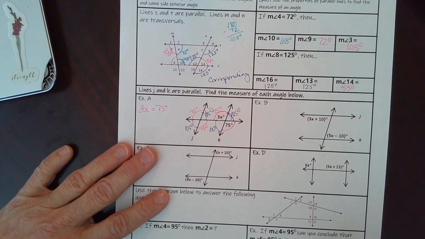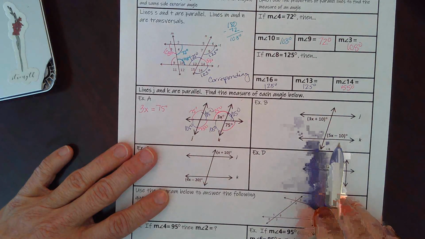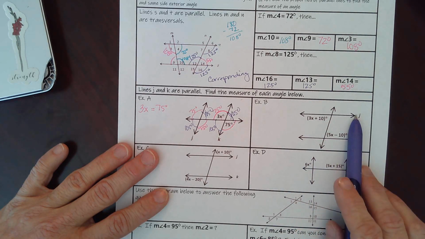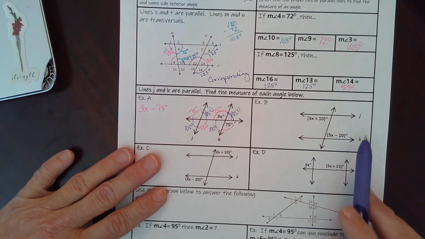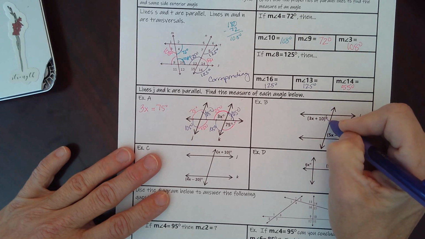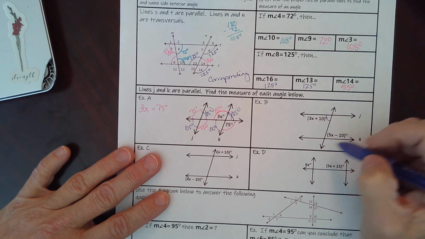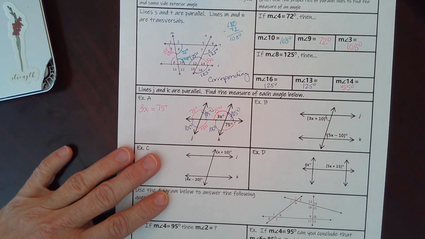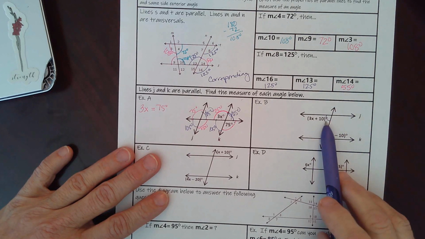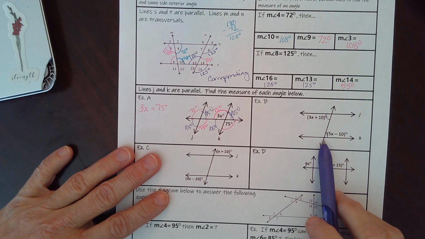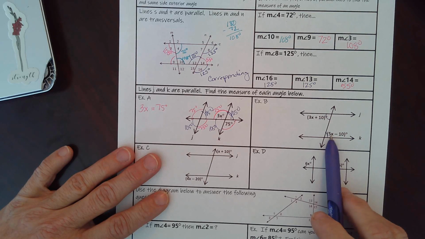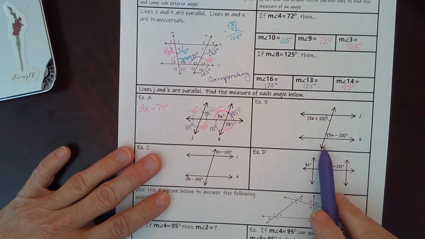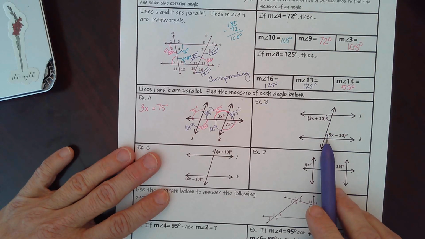So let's see what happens with this. I want us to find all the measures here, and again, lines J and K are parallel, and we know that this angle measures 3x plus 10 degrees. We know that this angle measures 5x minus 10 degrees. So in order for us to figure out what the angle measures are, if we know what x is, then we can figure out what this angle measure is. So how do I go about doing that?